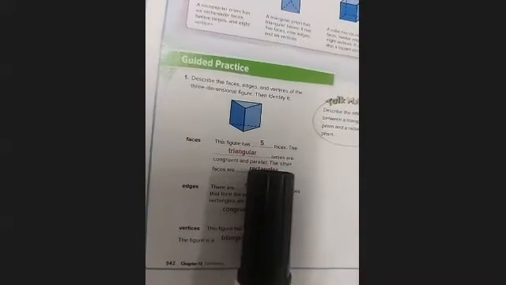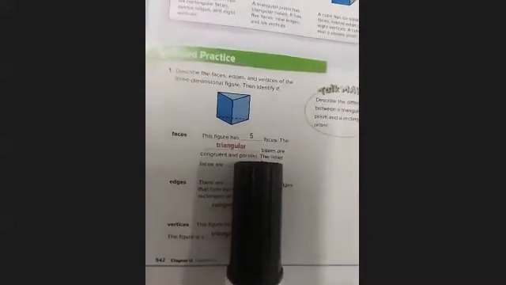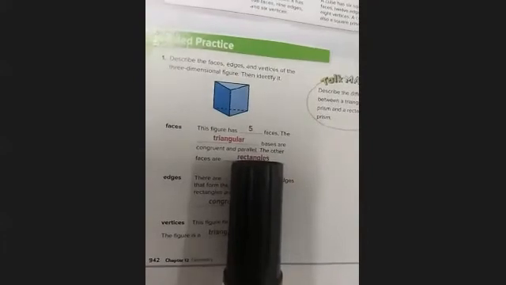Faces. The bases are what? Triangles or rectangles? Triangles, up and down. So we write a triangular, guys. The triangular bases are congruent and parallel. The other faces are... Up and down are triangles.